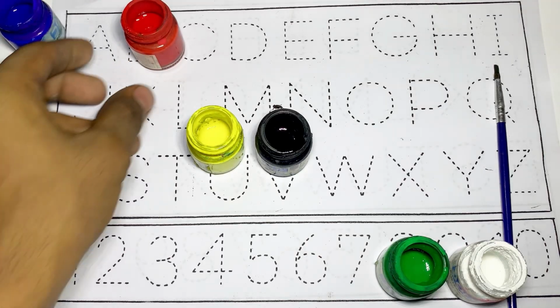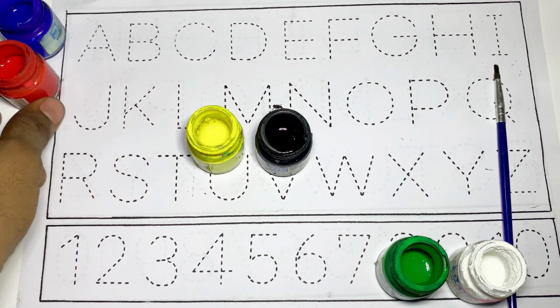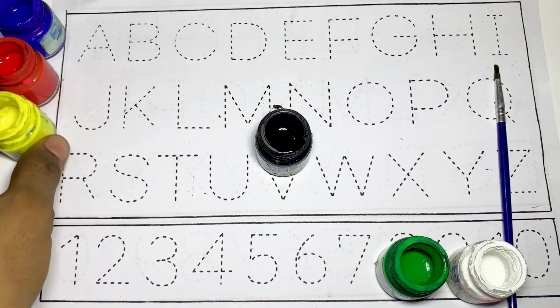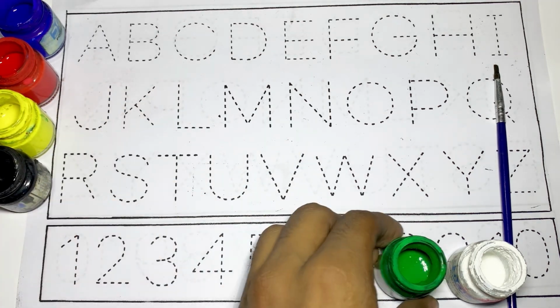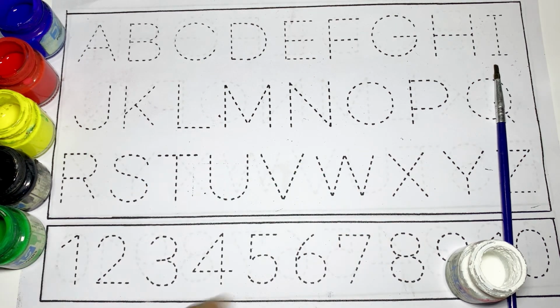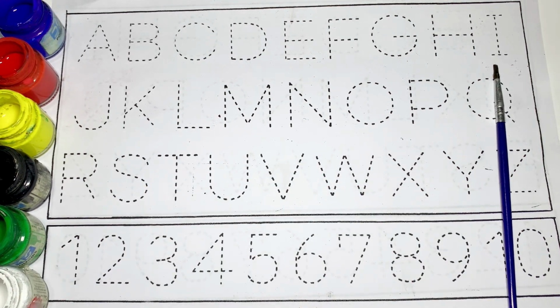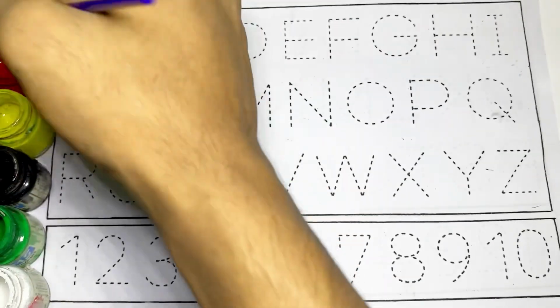Blue color, red color, yellow color, black color, green color, and white color. Kids, now draw alphabets and numbers.